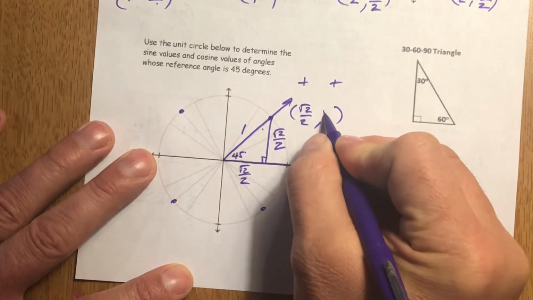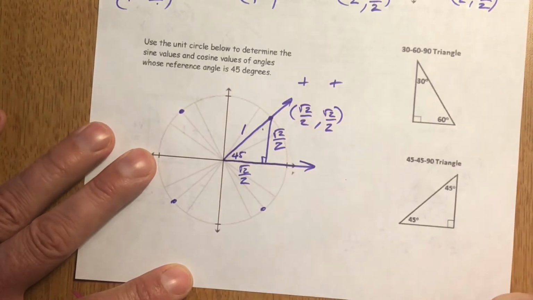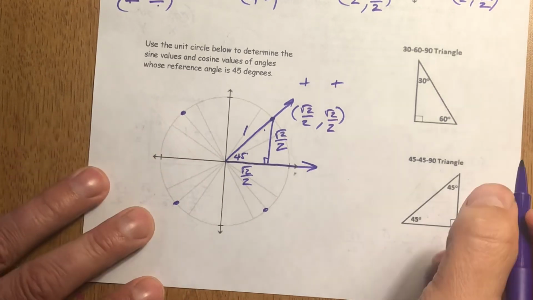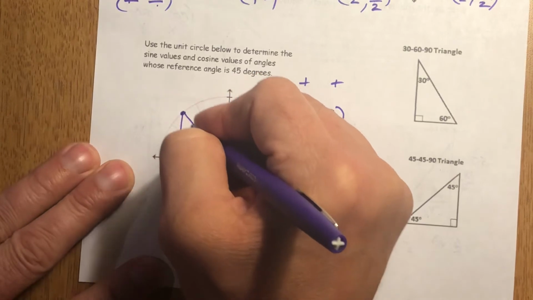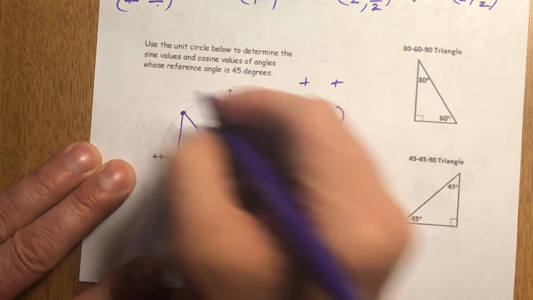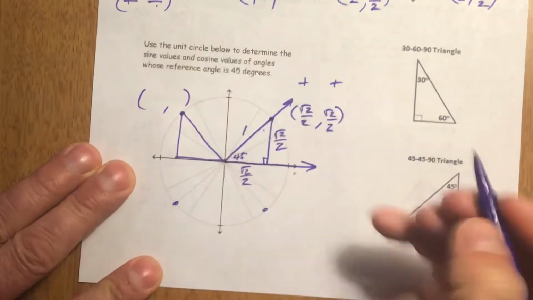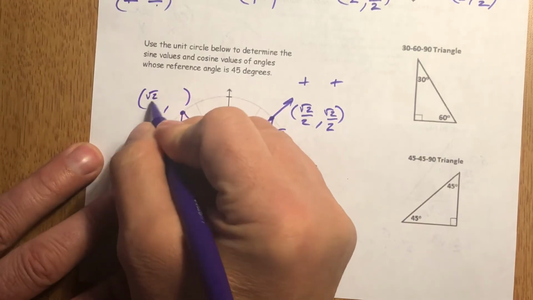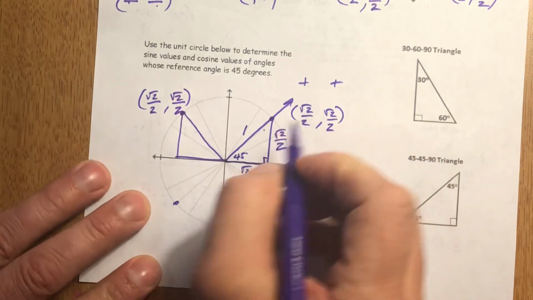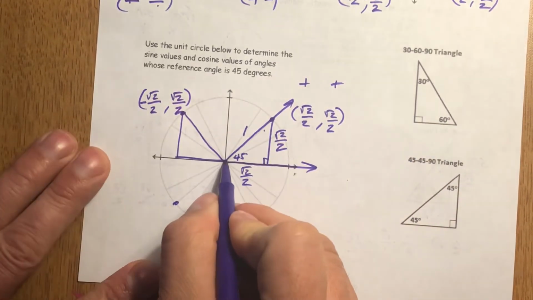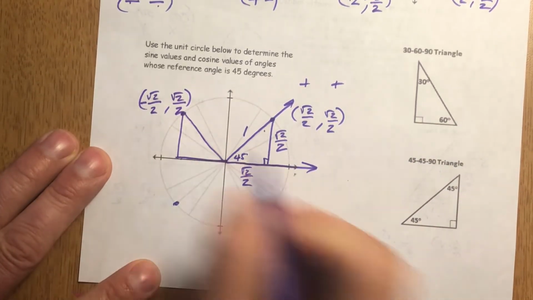Root 2 over 2, root 2 over 2. Now you guys could rotate and make these triangles all around, okay? Or if you got the pattern already, both of these coordinates are going to be root 2 over 2. It's just this one's going to be a negative because we're going negative direction here and we're going up.